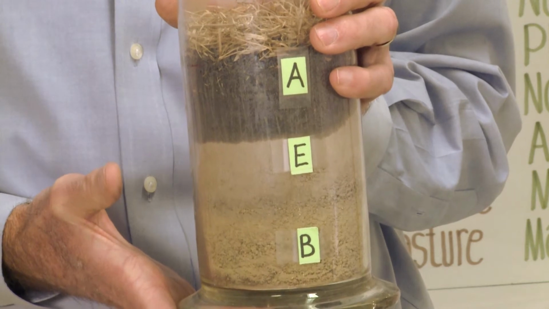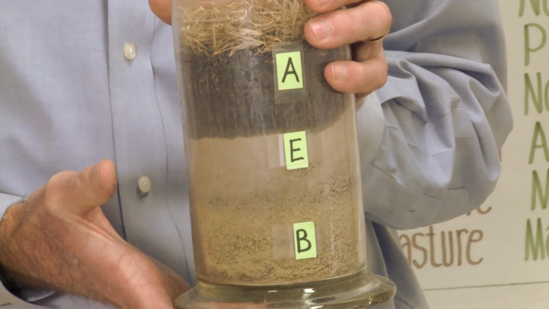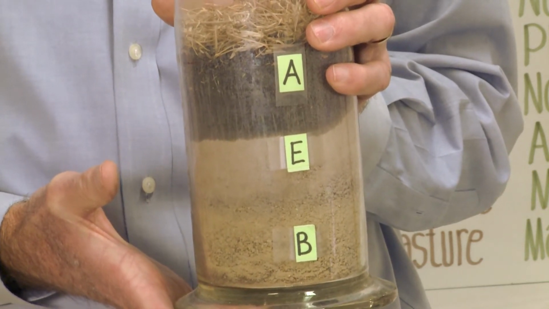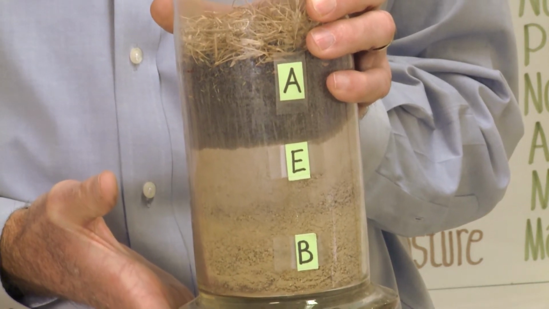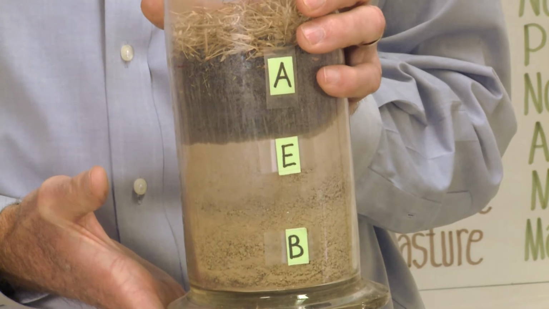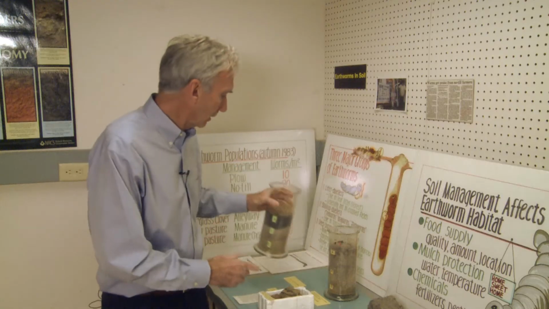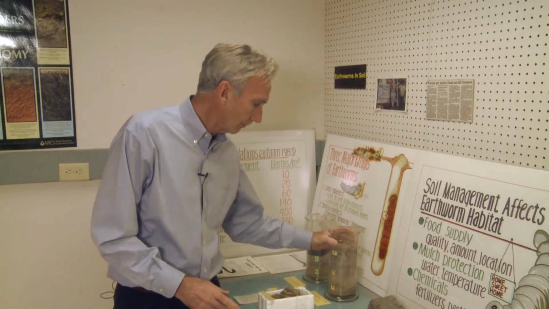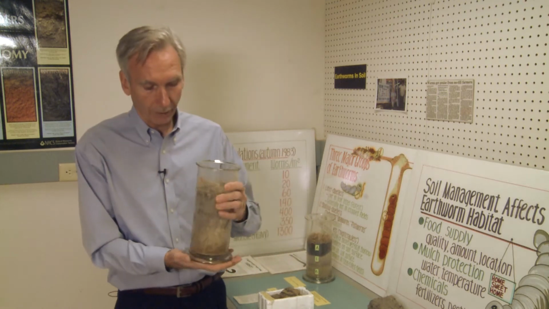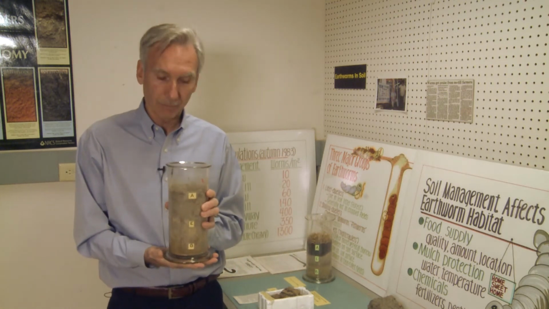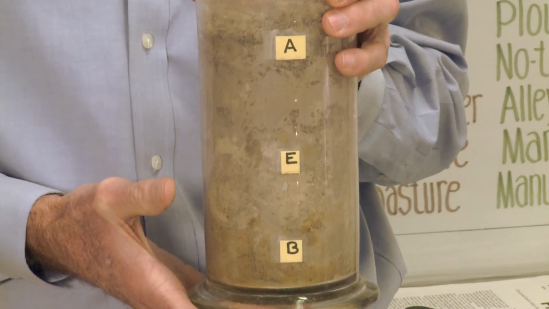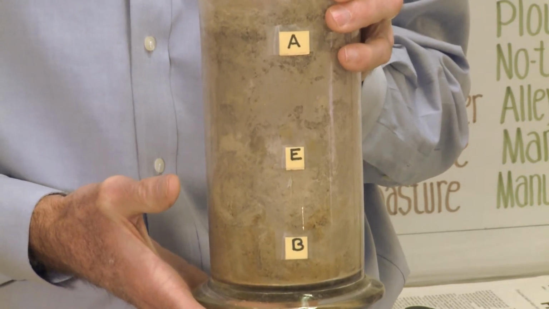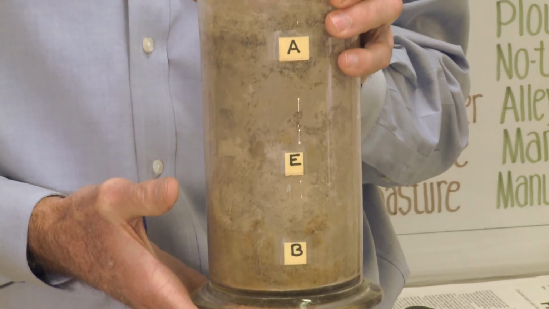So in this cylinder right here, that's denoted nicely with the A horizon, the E horizon, and the B horizon, you can see these horizons quite distinctly. In the next cylinder, this is a cylinder where we've actually added earthworms. And look at this cylinder. Can you see the A, the E, and the B horizon? Are they distinct? No, they're not.